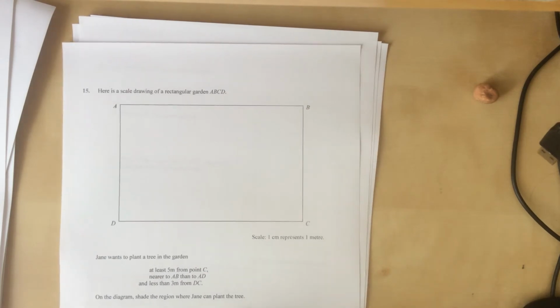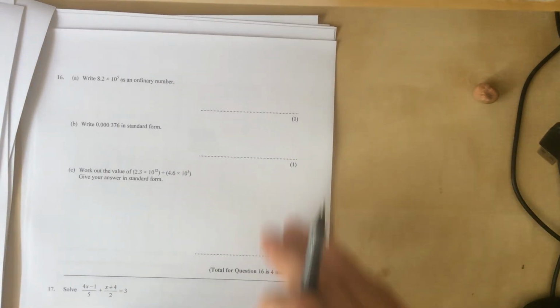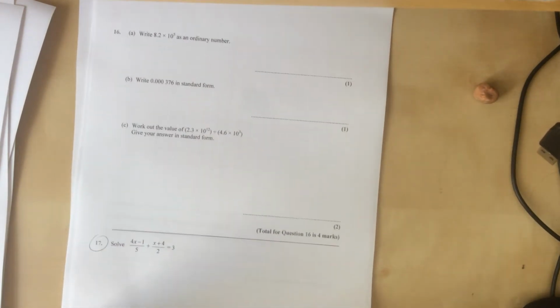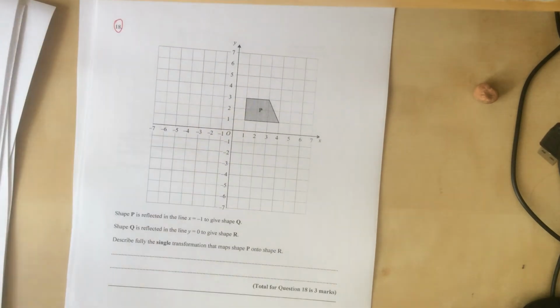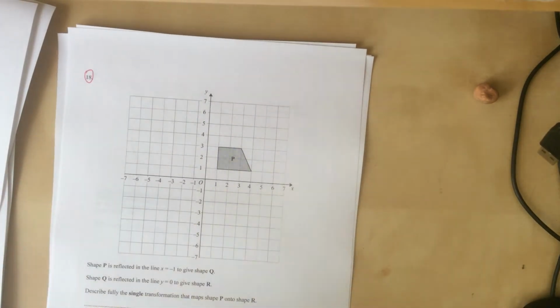We're going to leave this question out, although it's one that you might be able to do. The first question that we really can't tackle at all is number 17, and I'm going to leave that one out as well. So the last one that we're going to try on the paper is question 18.